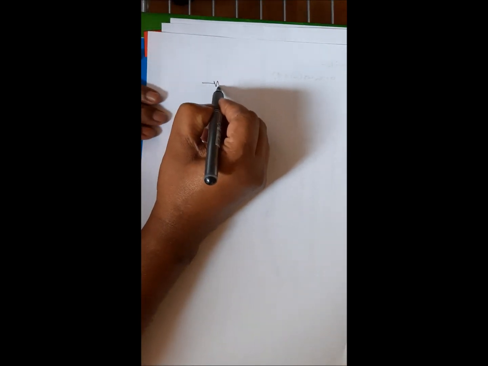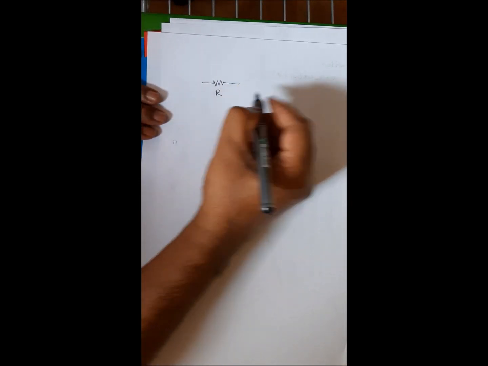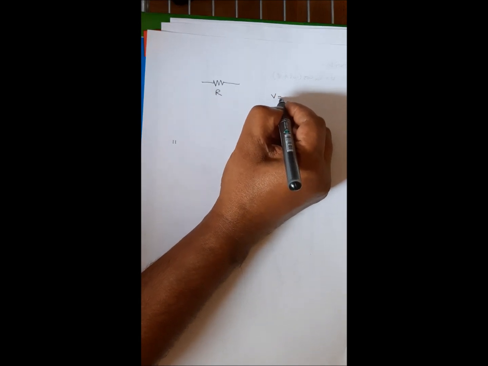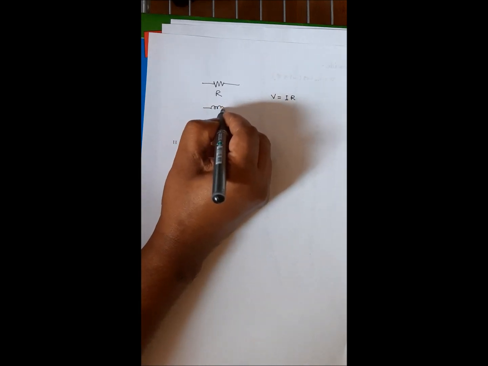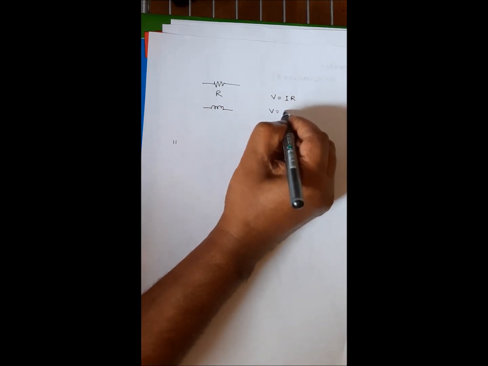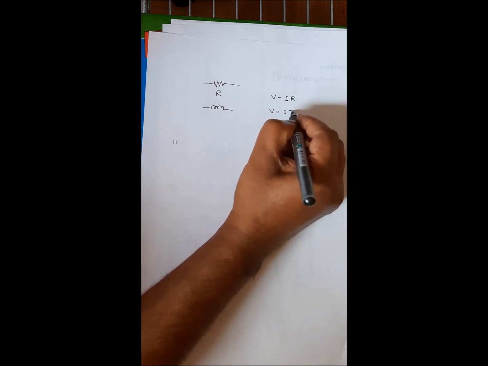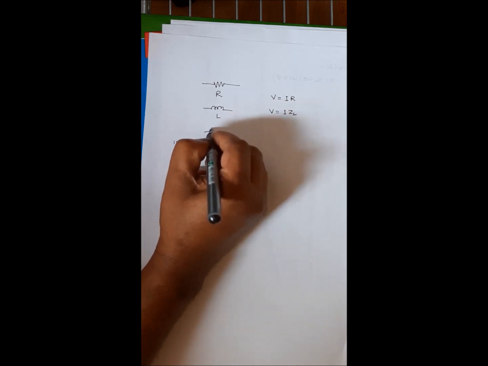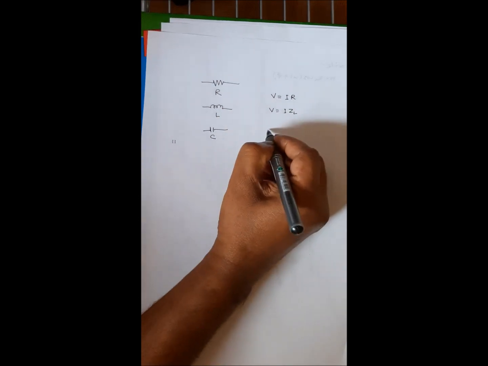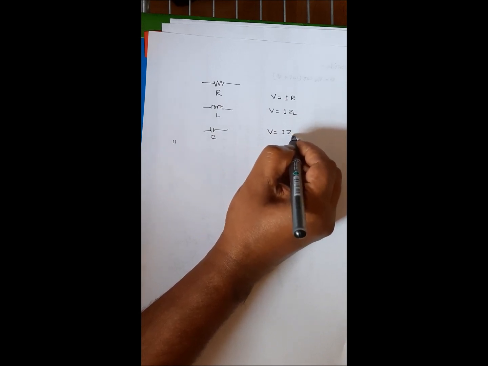So now in the frequency domain, we got Ohm's law for the frequency domain. For the resistor, we got V equal to I R. For the inductor, we got V equal to I ZL. For the capacitor, we got V equal to I ZC.